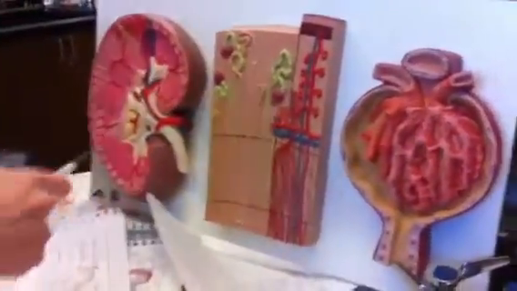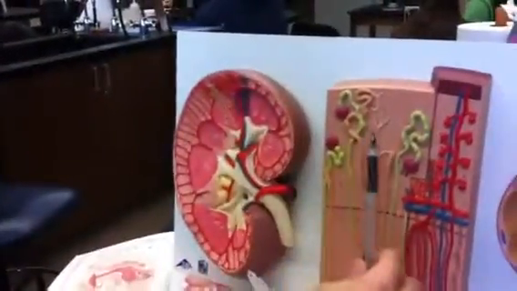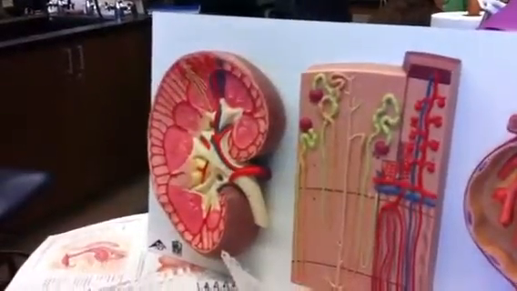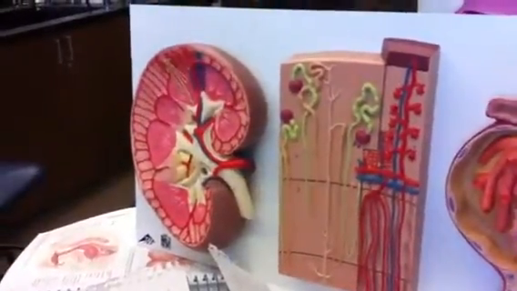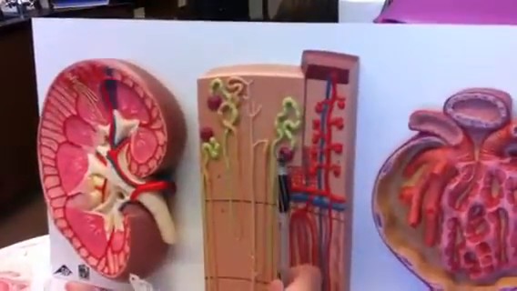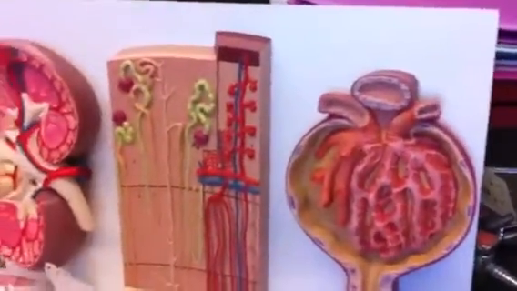What I like about this, right, is we start out big. And then we take this section right here that they've done in green and blow it up, because that would be microscopic. Remember, we couldn't see the nephrons when we dissected the kidney, right? We blow that up and look at this. And then we blow up one of the glomeruli, the glomerulus in here, and look at that. So that's what they've done on here.